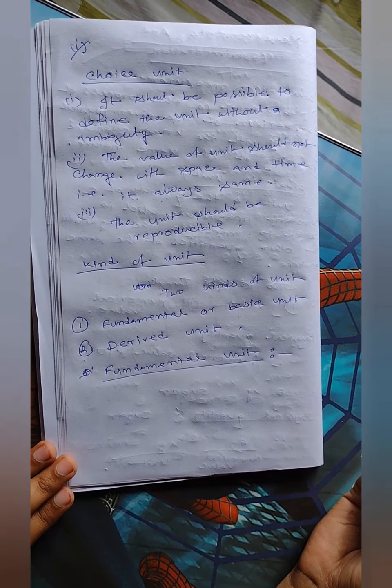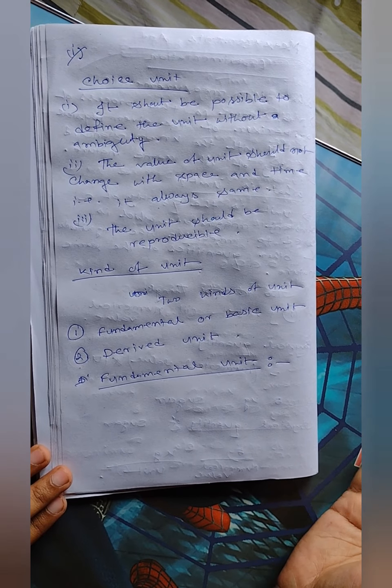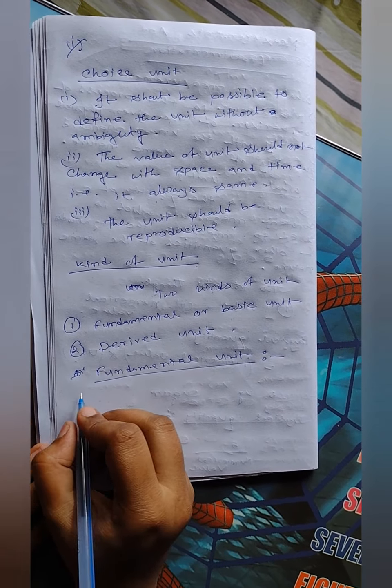Fundamental unit is that type of unit that is independent.